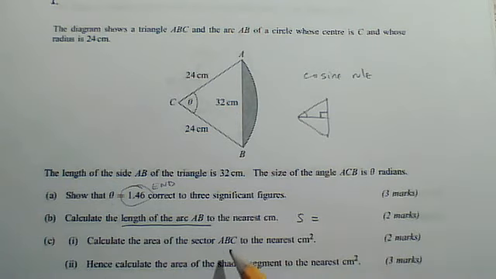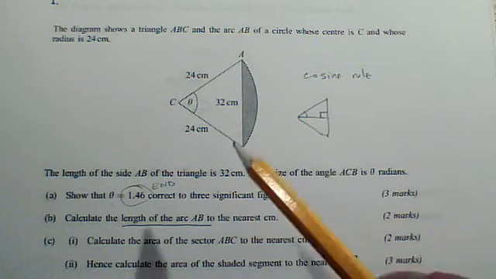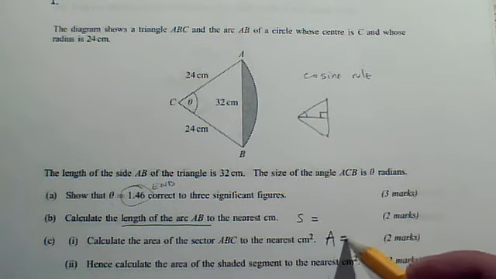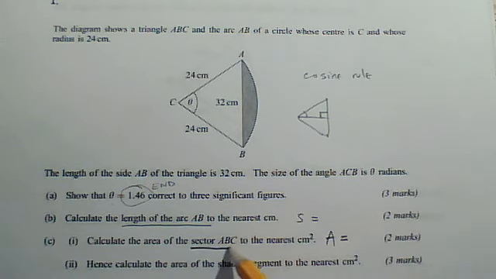Then we need the area of the sector, so you've got several formulas for area. You've got triangles, you've got sectors, you've got segments. This is the A equals formula for the area of a sector ABC. Again, learn it from your notes, quote it, put the values in.